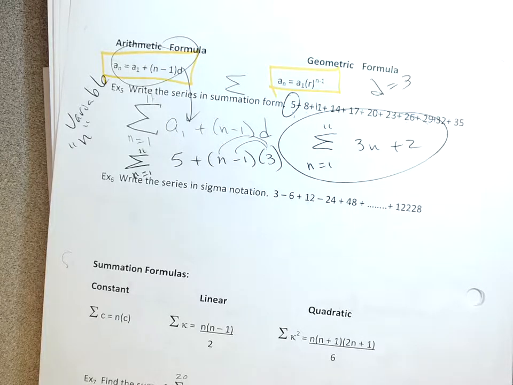Wouldn't we? So every time you add, it's arithmetic. Every time you multiply, it's geometric. Nicely said. Yes. And you know what, DeAndre? It'll take us a few days before that really sinks in, right? Okay. All right, now number 6.